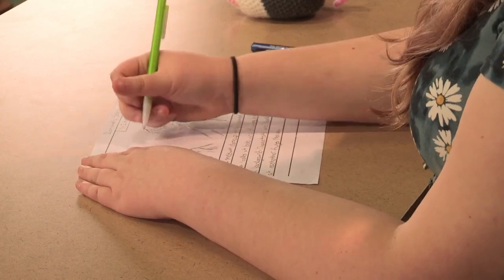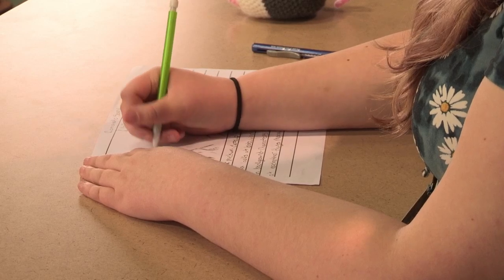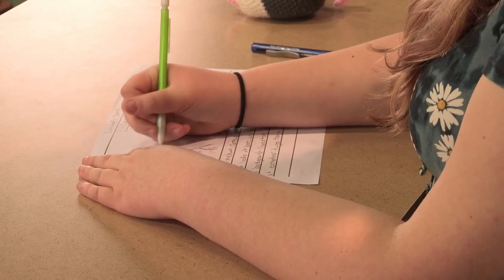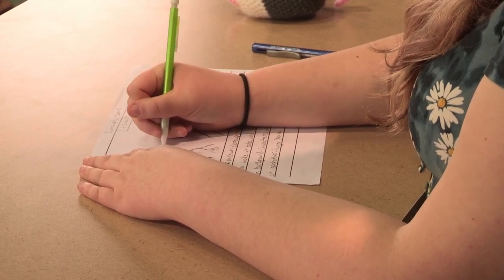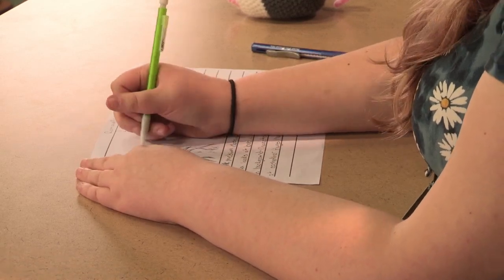Okay, and now we're moving on to Maria. We're gonna give her little bangy bangs. Like I said, you don't have to go too detailed as long as it's not stick figures and you can clearly tell what it is. Okay, finishing up Maria's hair. Maybe she's got a little spiky spike too.